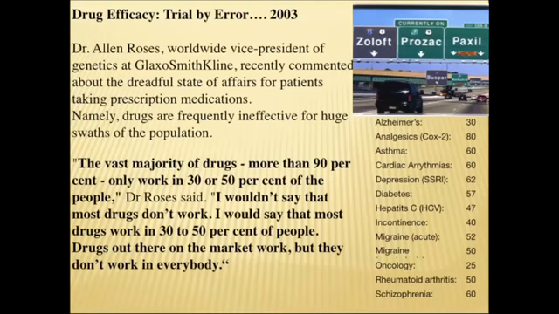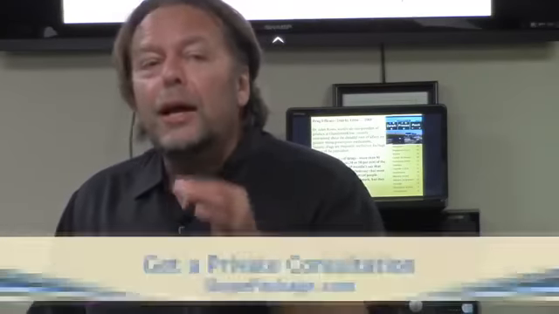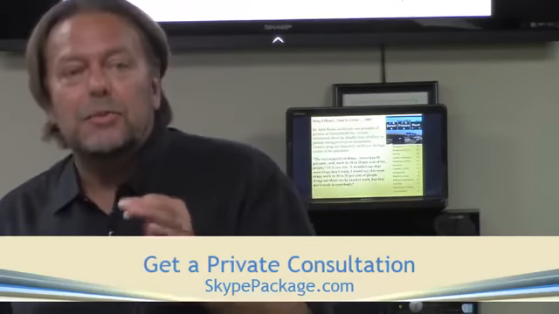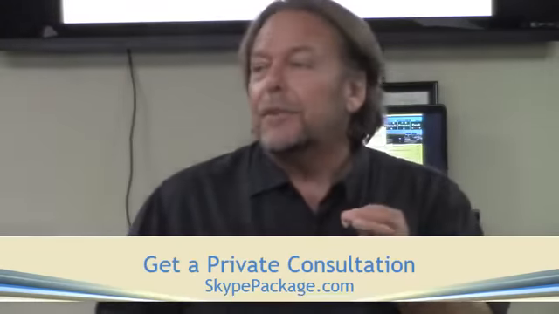Wait a second. I get confused here. So the vast majority of drugs, and I love this quote from him, I wouldn't say that most drugs don't work. I would say that most drugs work in 30% of the people. Drugs out there on the market work, but they don't work in everybody. Okay, $307 billion spent on drugs that work less than half of the time.